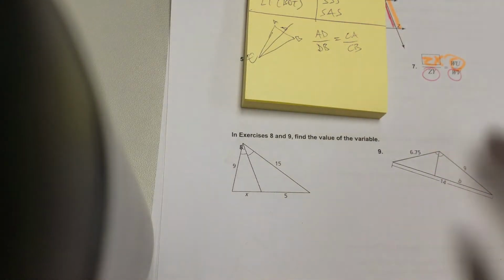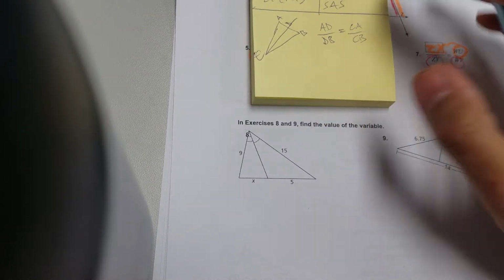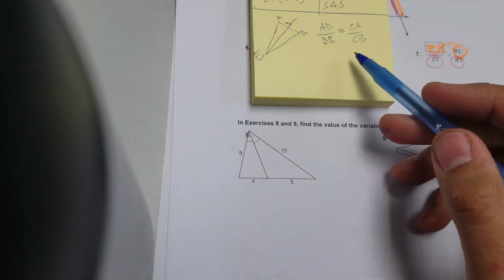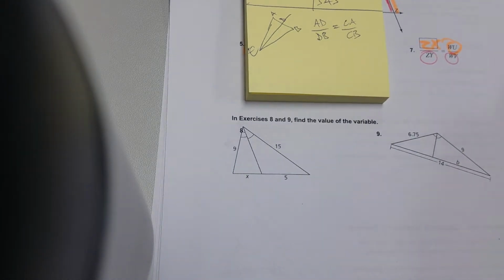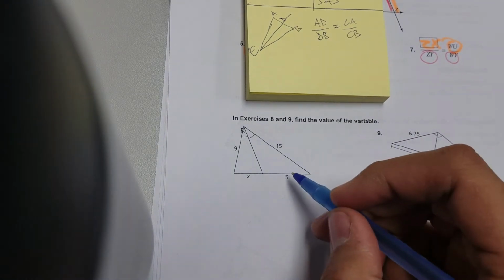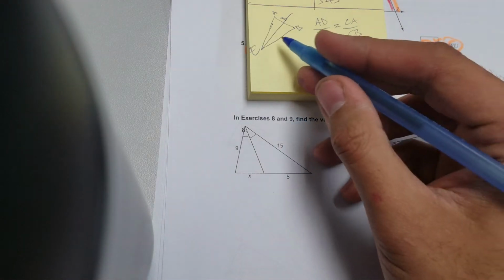All right, and then this one. I just use this. There's other ways you can do this. This way works for me, so if you have other ways you want to try this out, you're welcome to do it that way. AD, so this, I'm just going to label this like this picture.